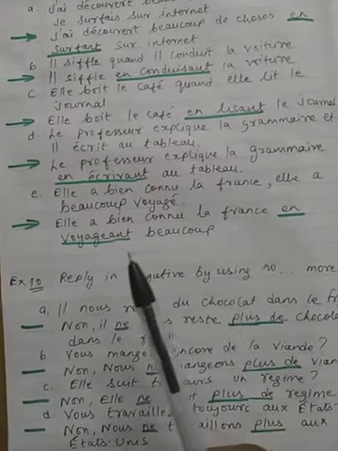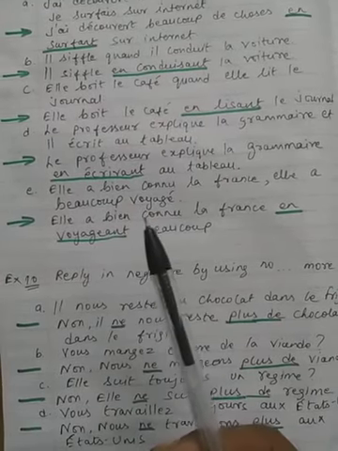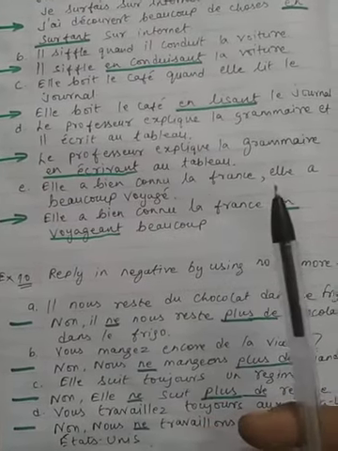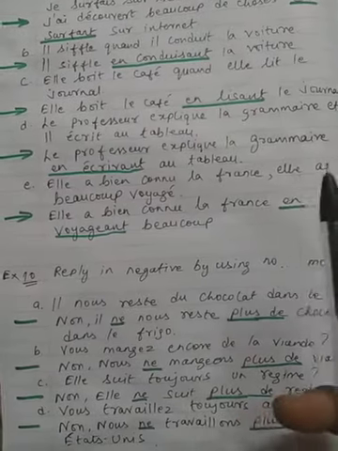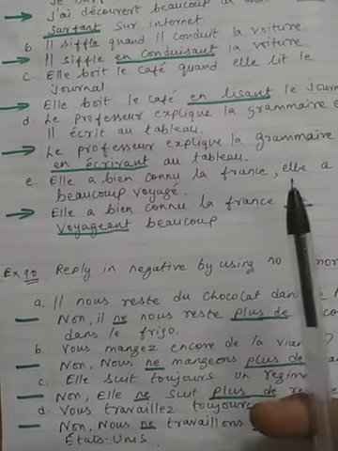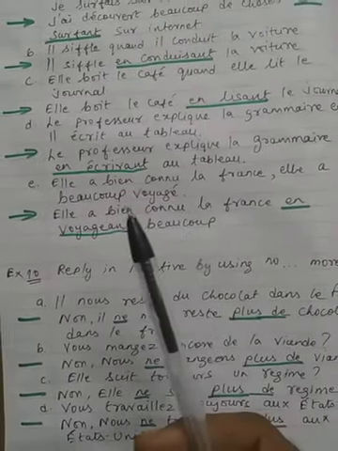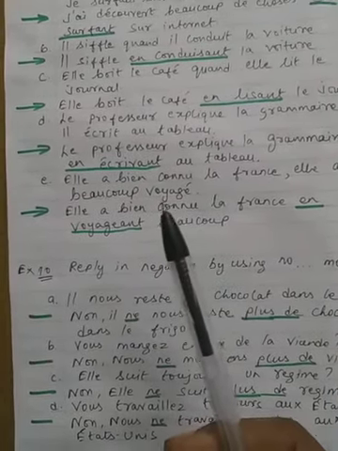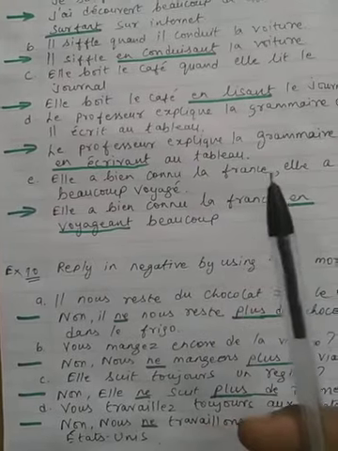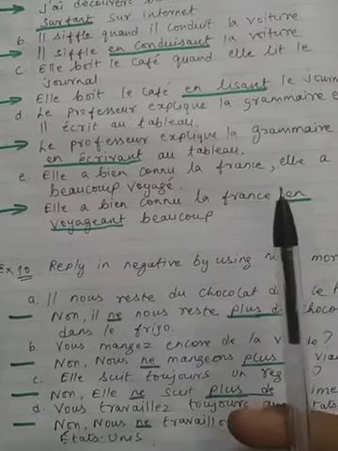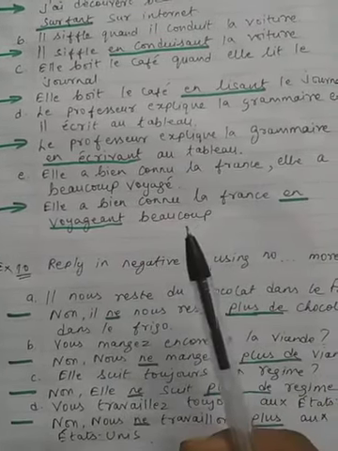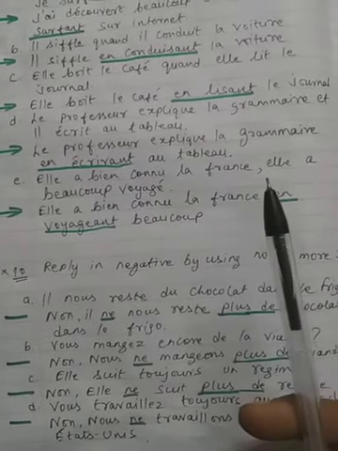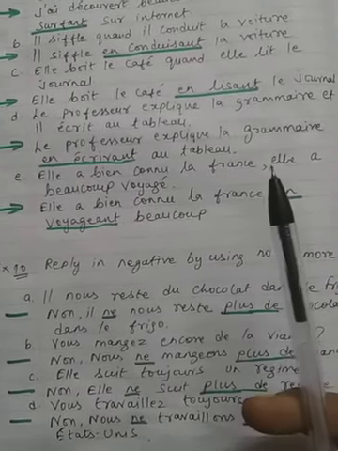Fourth question over. Fifth one. Elle a bien connu la France. Here a comma is given. The sentence is broken. Another sentence: Elle a beaucoup voyagé. She knows France well. She traveled a lot. Two separate sentences. Join them into a single one. Here only a comma is there. No conjunctions are there.